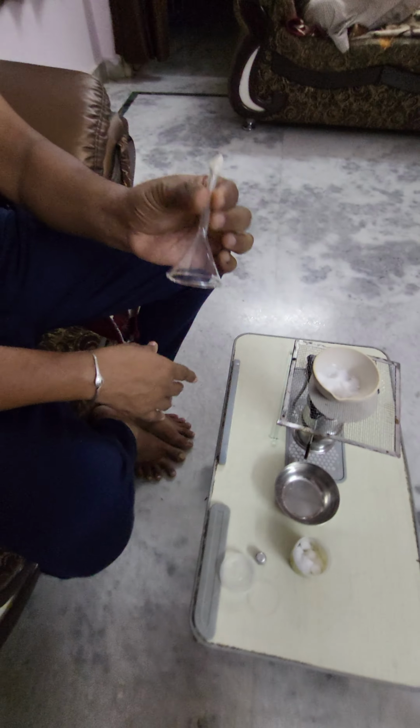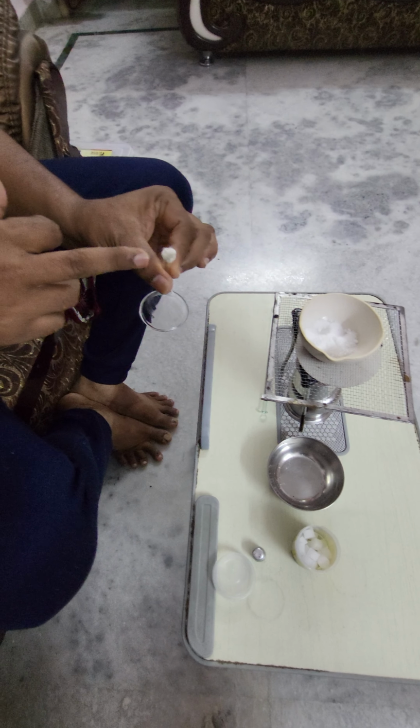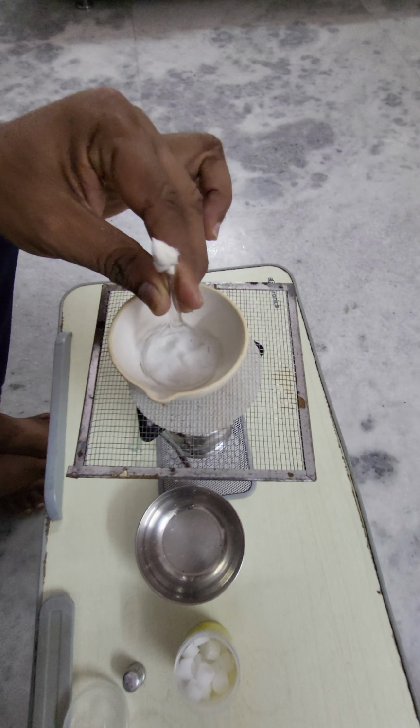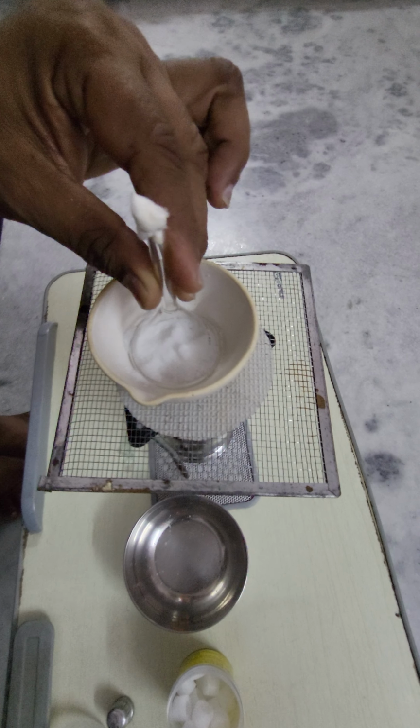Take a funnel, close one end of this funnel with cotton. Now I am inverting this funnel in the china dish. Observe carefully what happens.